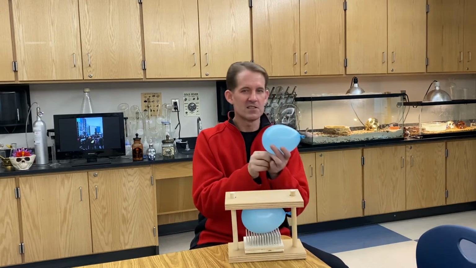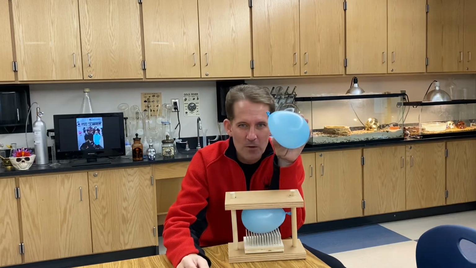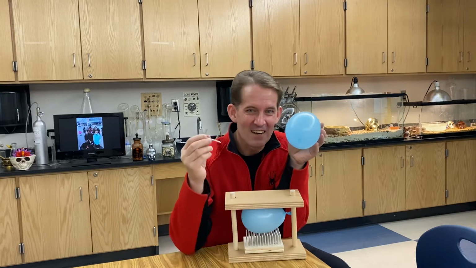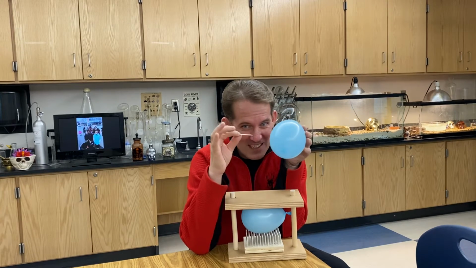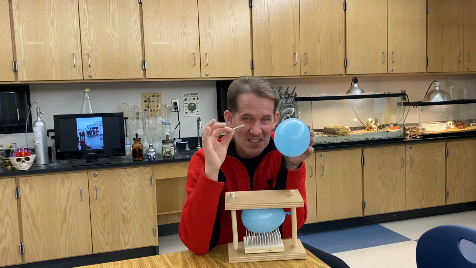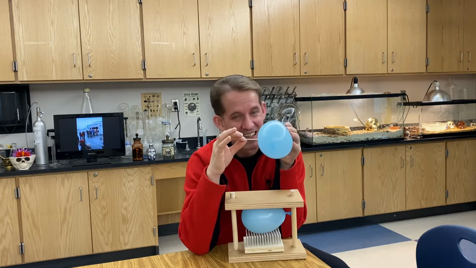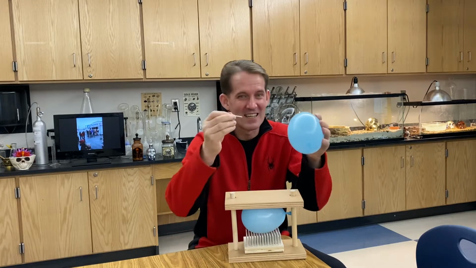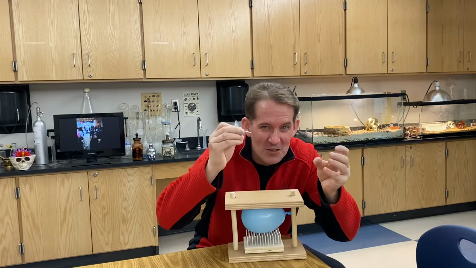So take, for instance, this balloon. If I increase force on the balloon, I increase the pressure that's under it. But if I decrease the surface area, this nail has a very small surface area, that's going to increase the pressure on the balloon. So small surface area, lots of pressure on the balloon.